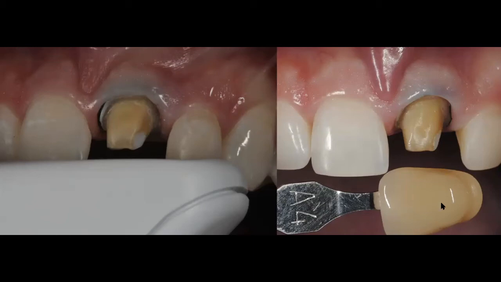Because don't forget that the lab is only going to have a cast, and that cast is either going to be yellow or white stone or green stone, whatever color stone they're going to be using. That's what they're going to have. So they're not going to be able to see this, and that's why it is so important.